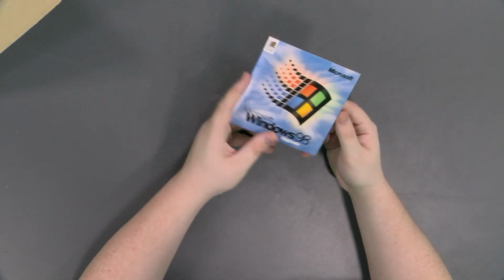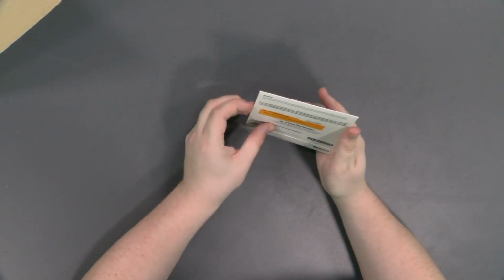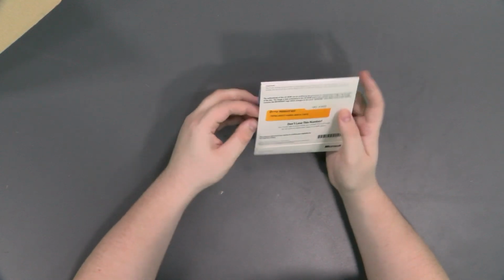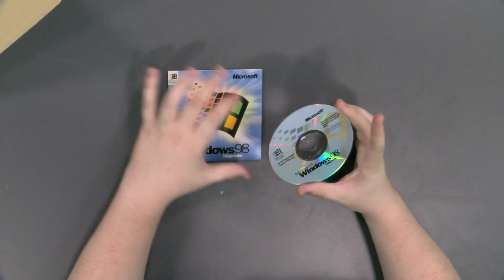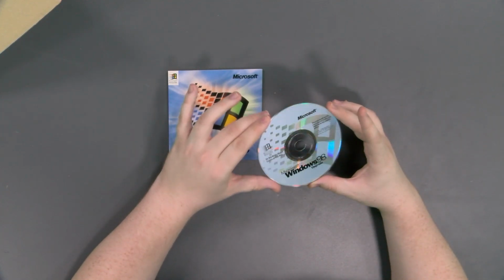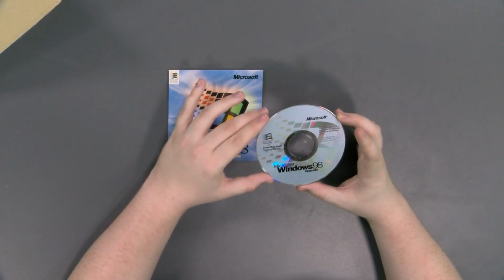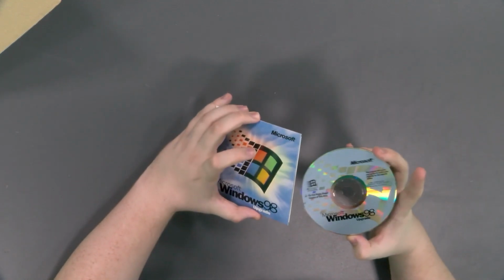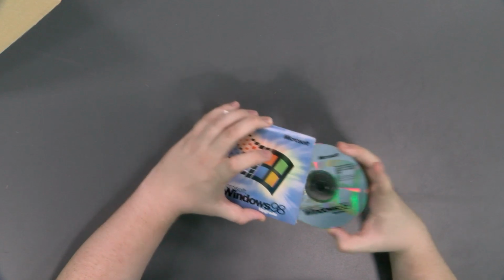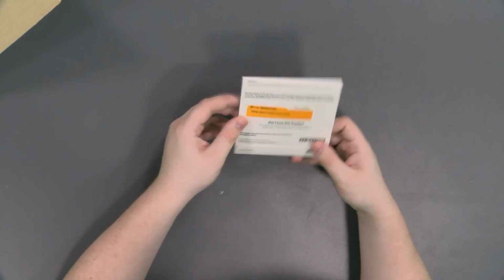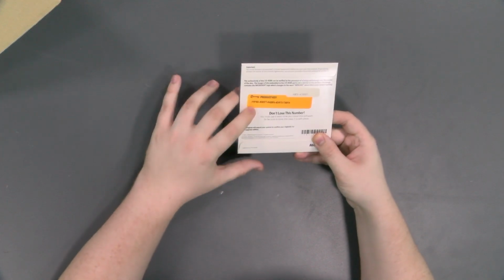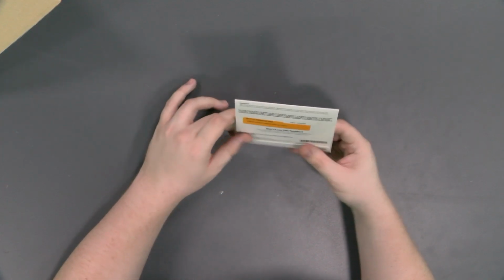And here's our disc. It's in one of these cardboard sleeves that honestly I'm not a big fan of. I prefer a jewel case. Oops. And there's our disc. It looks okay. Nothing crazy. Later versions of Windows get very crazy with the disc patterns. And there's our code key. Please don't steal it. On your honor.